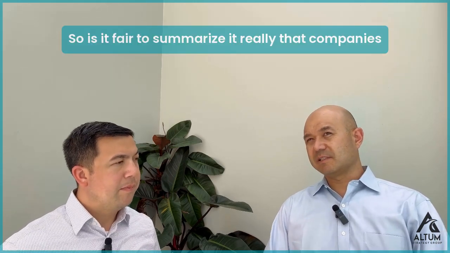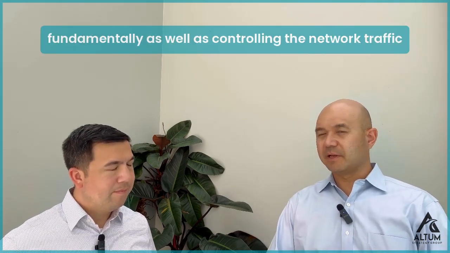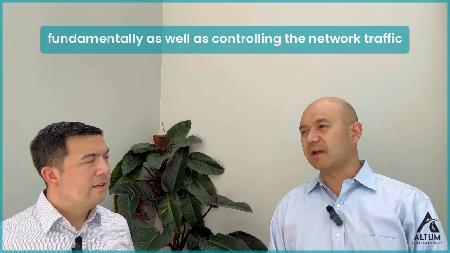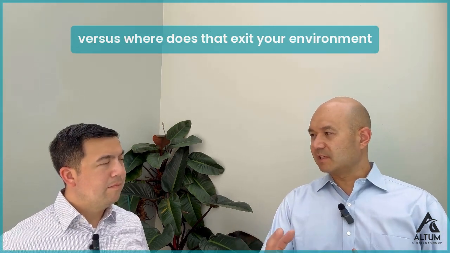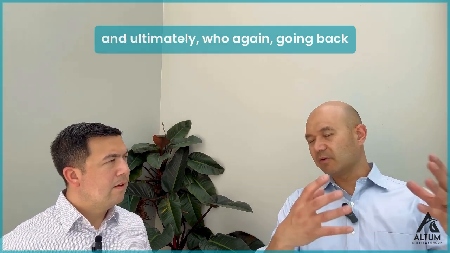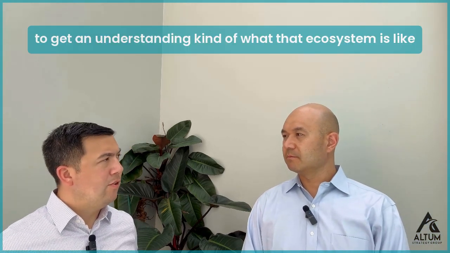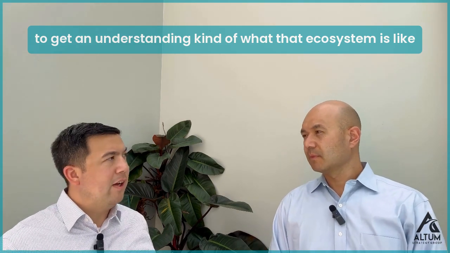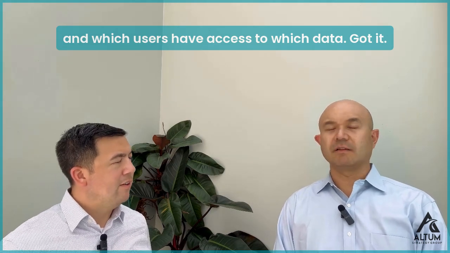So is it fair to summarize that companies should really focus on user access fundamentally, as well as controlling the network traffic, and where that enters your environment versus where that exits your environment? Ultimately, going back to user access, who's actually able to access that information? And also your endpoint devices as well. Get an understanding of what that ecosystem is like, and which users have access to which data. Got it. Put it another way.